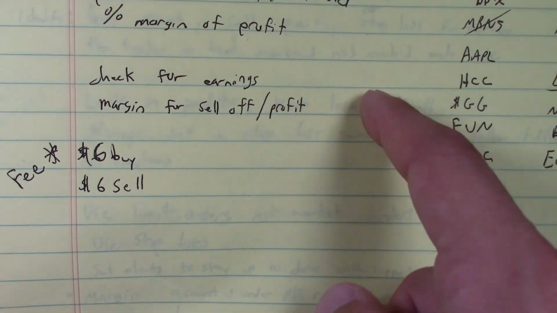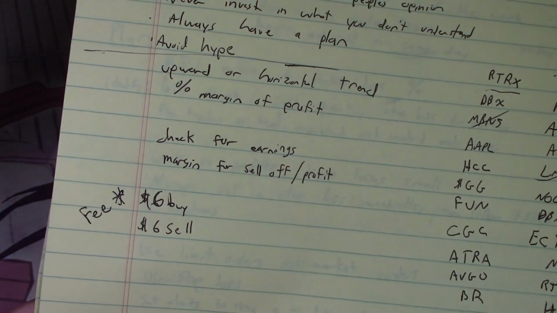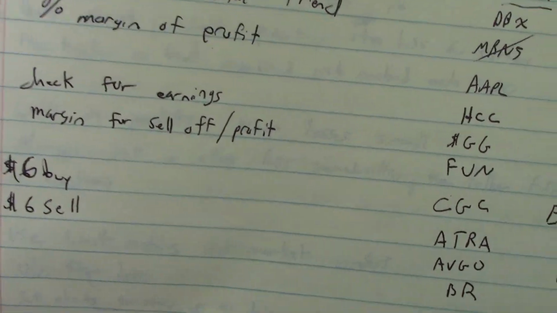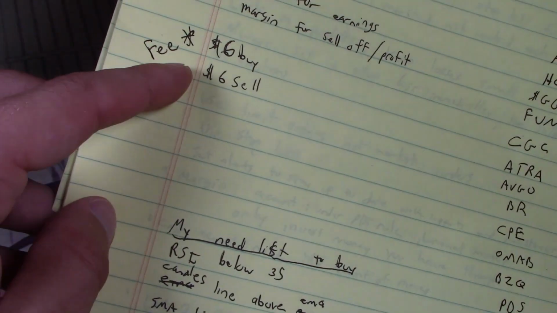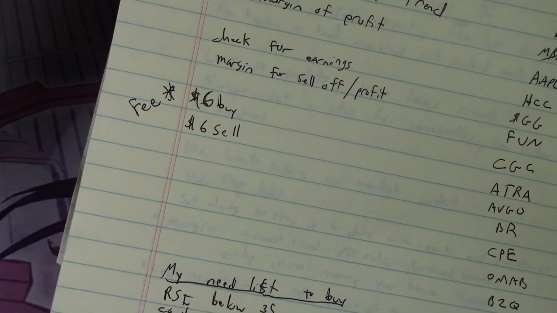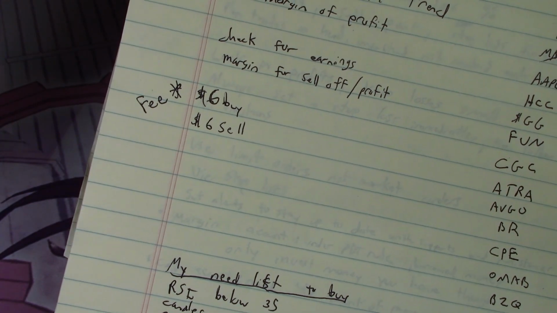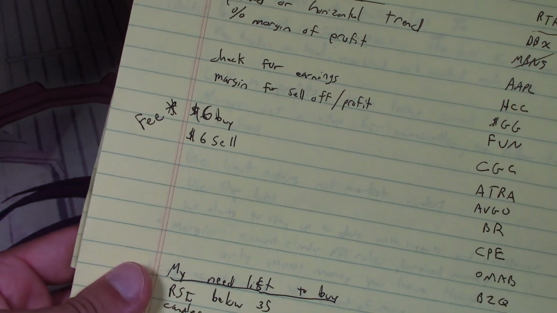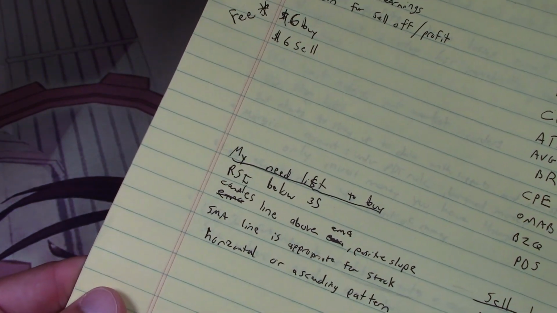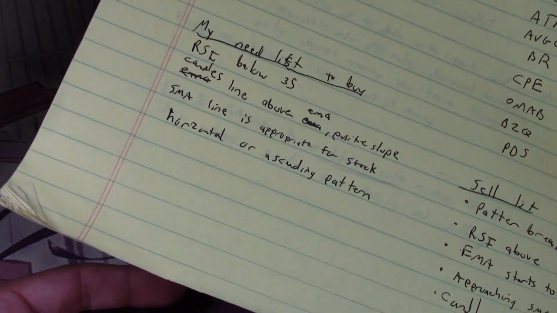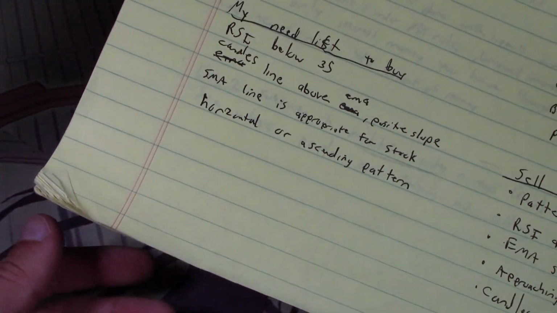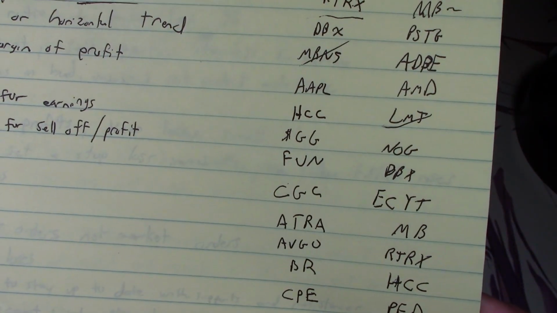Check for earnings, always do that, because I didn't do that one time, and I got crushed. Margin for sell-off, profit. At the time, it was $6 to buy, $6 to sell. Man, that was rough. Lost so much money just in the commission, because I wasn't trading with a lot of time. Maybe even now I'm not, relative to other people.